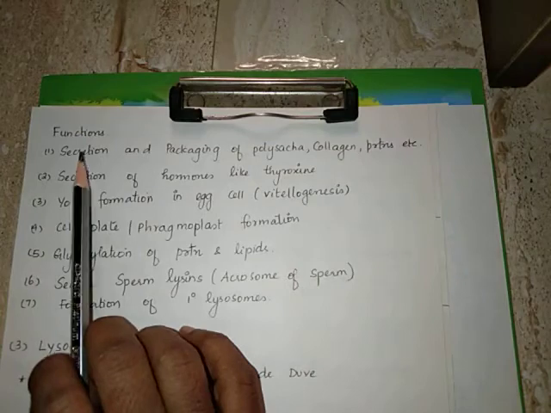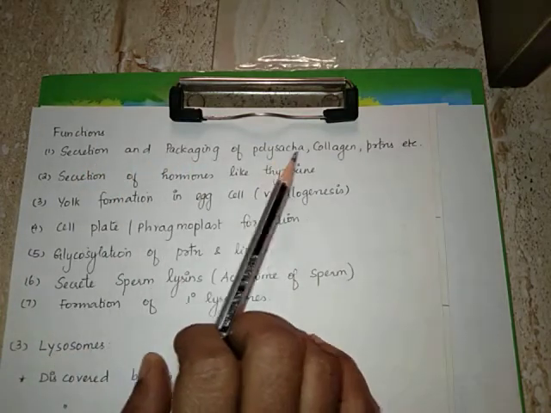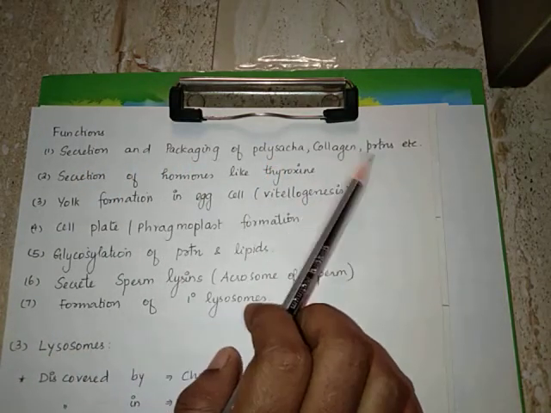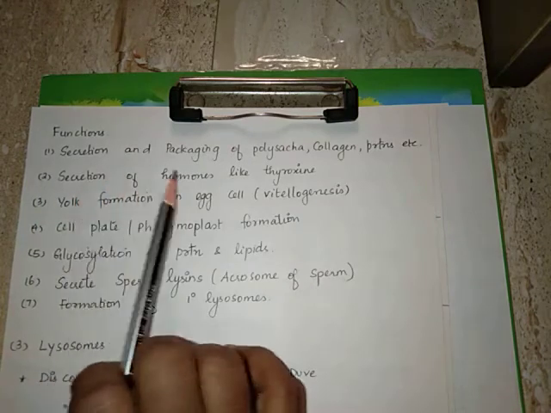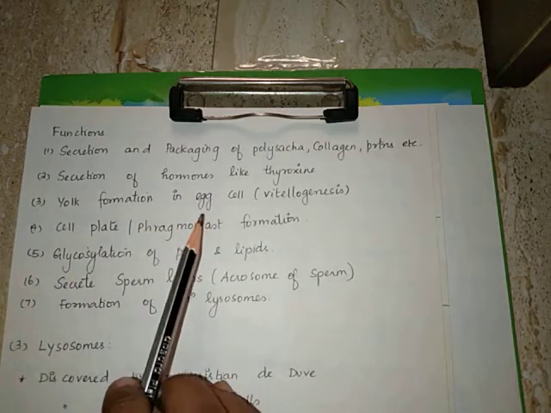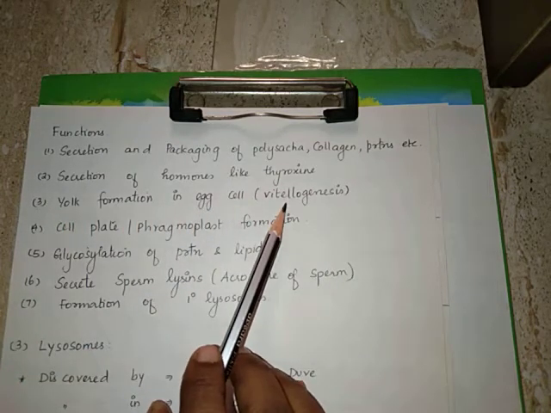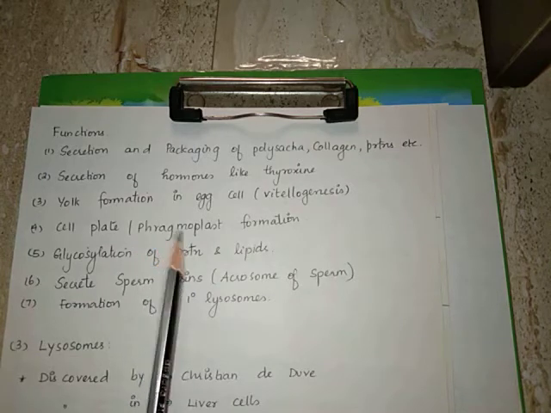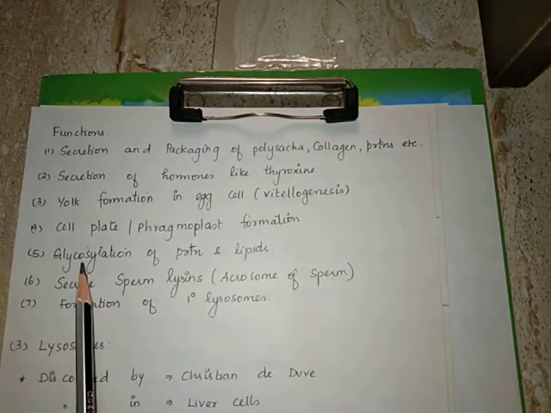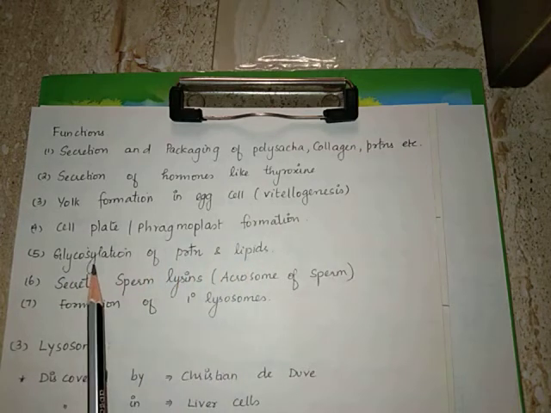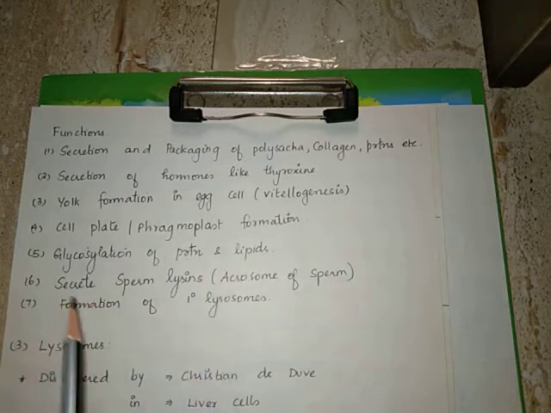Their main function is going to be packaging and secretion of substances like polysaccharides, collagens and other proteins. They also secrete hormones. They help in yolk formation in the egg cell during the embryonic development, and this yolk formation process is called vitellogenesis. And we of course know Golgi is a part of phragmoplast that is formed during cell division, and they help in glycosylation of proteins and lipids. Glycosylation means attachment of carbohydrates to proteins and lipids.